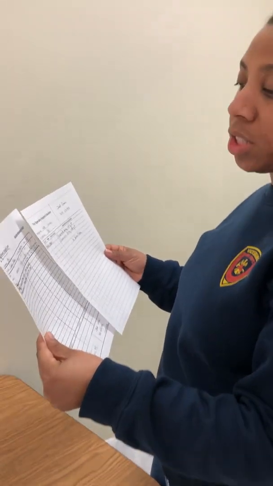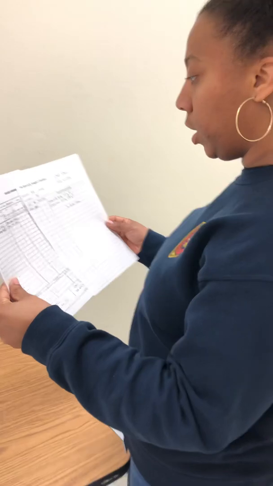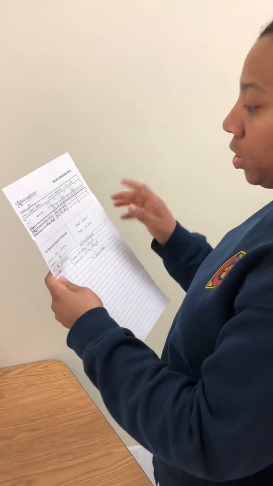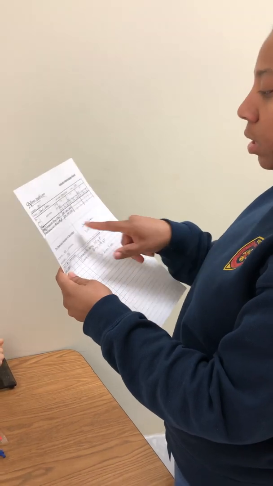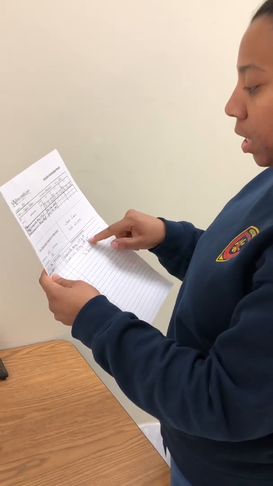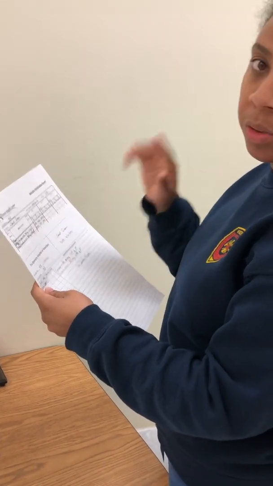I'm going to check the patient's name, which is Janet Green. I'm also going to check what medication she's receiving. She's getting gentamicin. Okay, that matches, 80 milligrams by IV piggyback every 8 hours. And that matches up on both the physician orders and the MARA.